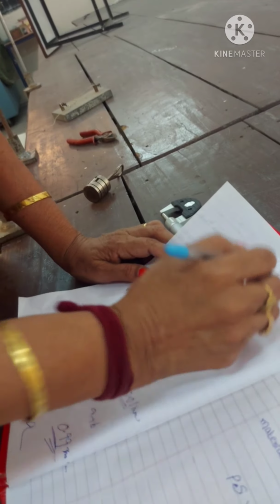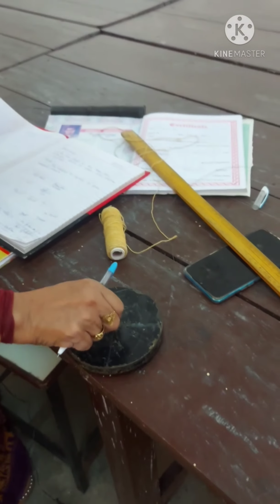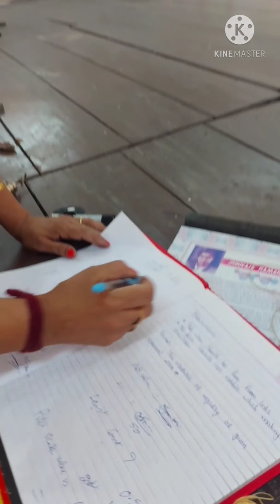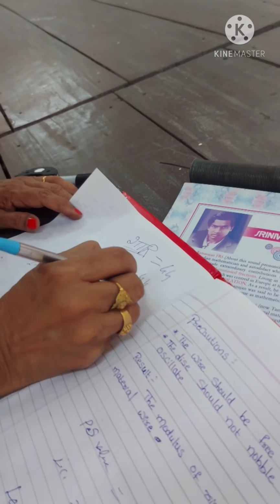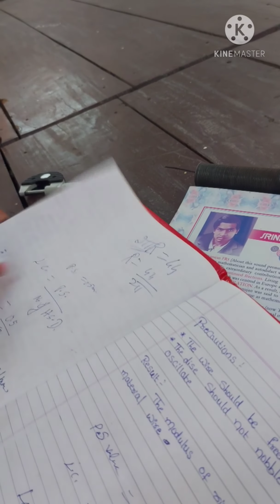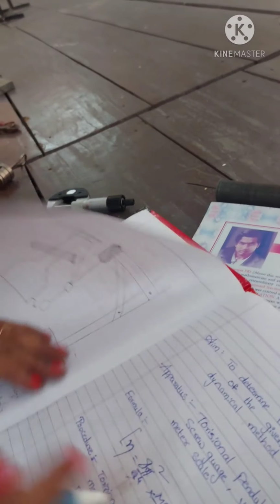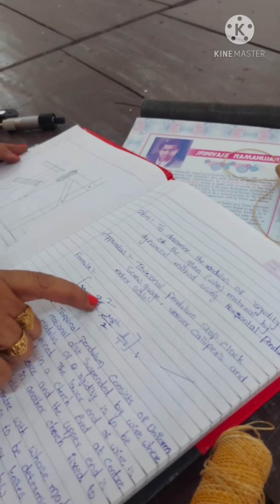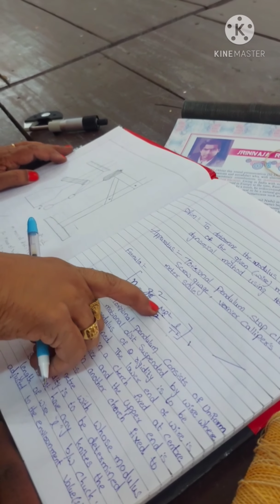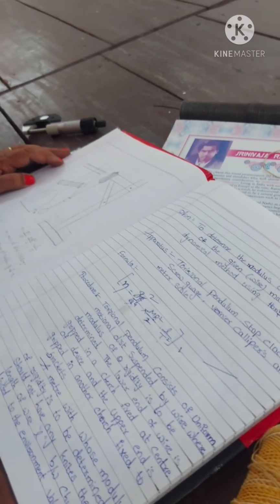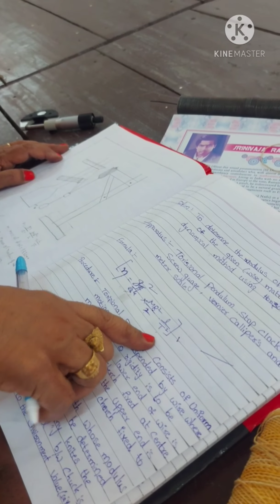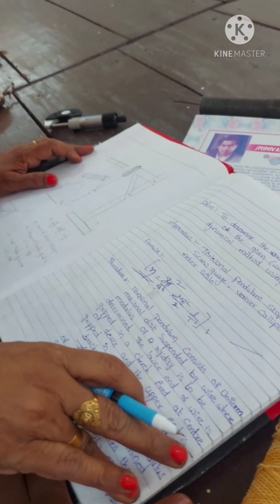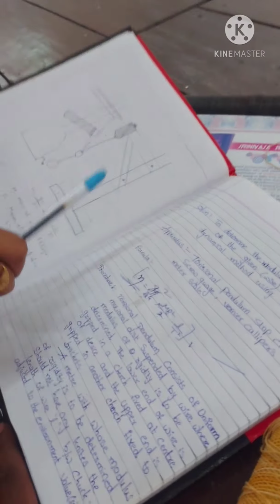Now why am I taking this formula? Because the disk is circular and the circumference of a circle formula is 2 pi R. From here, calculate capital R, and that is what you have to substitute in these formulas. So you know a, the radius of the wire, M, the mass of the disk, R, the radius of the disk, and L by T square from your tabular column, and hence you can find out the rigidity modulus. So the experiment is over. Thank you.